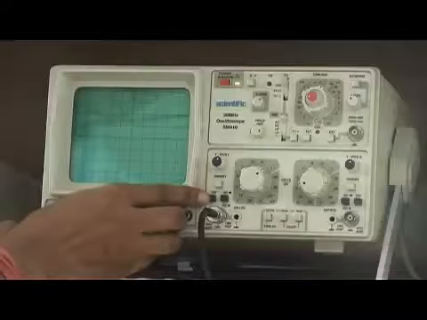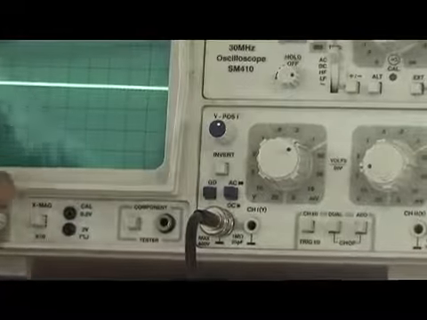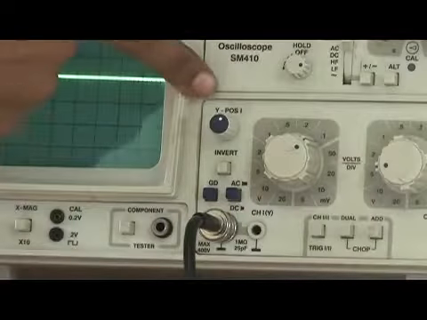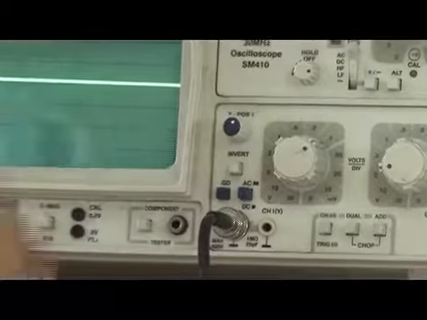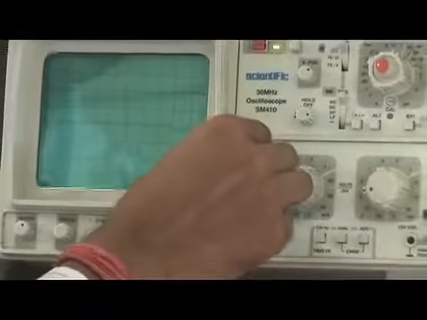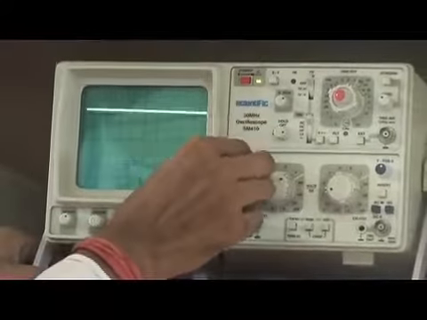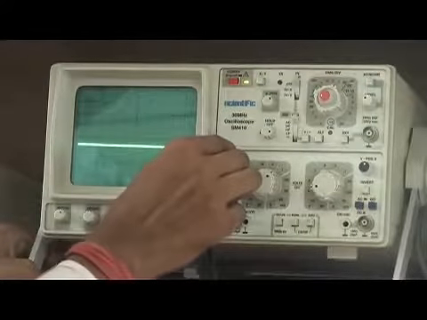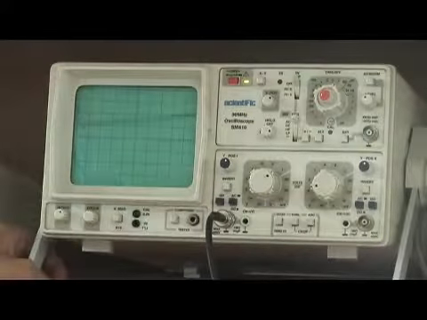First of all, I will use this button called ground, GD. When I press this ground, you have seen a reference line comes. We have to set this line using this Y pos. Y pos means Y position. Y position changes the position of this line in the Y direction. When I'm moving it, it's changing the position. So when I press this ground, I have to set this line on this black line you have seen. It is a little dense line. I have to set this over here. After setting this, I have to release this ground.